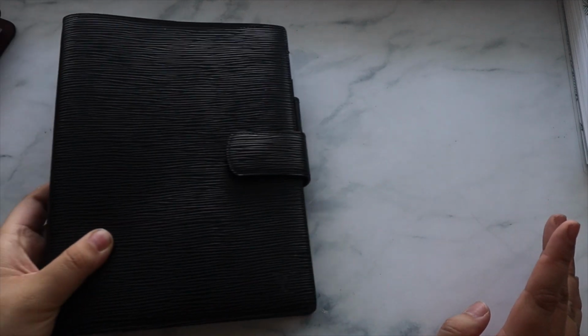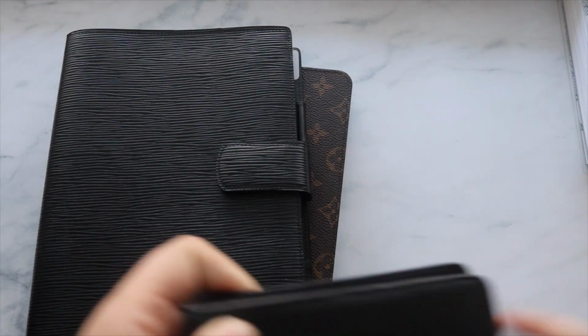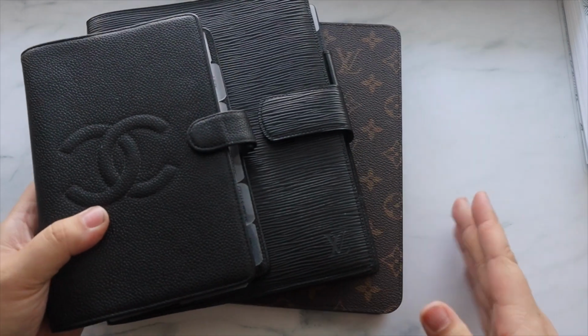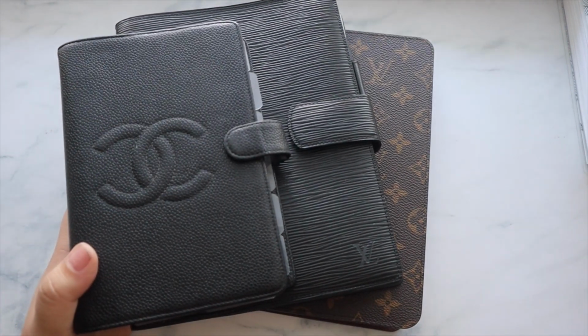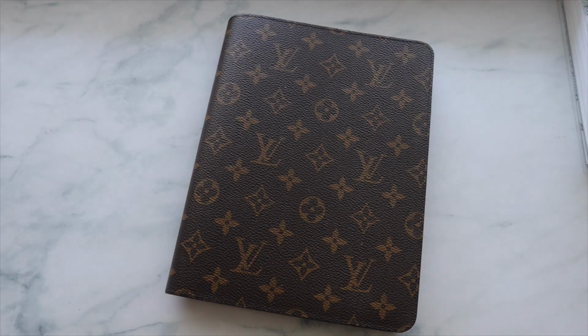So those are the two main planners. Again, everything else supports those. So we can dive into work. I have 3 planners for professional use. And first is for my main 9-to-5 job.